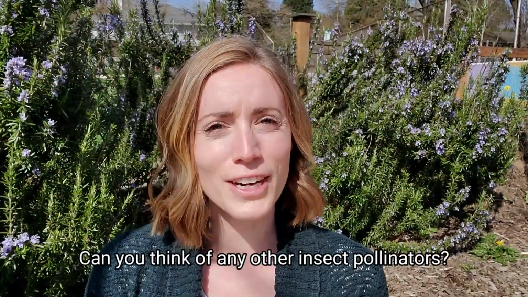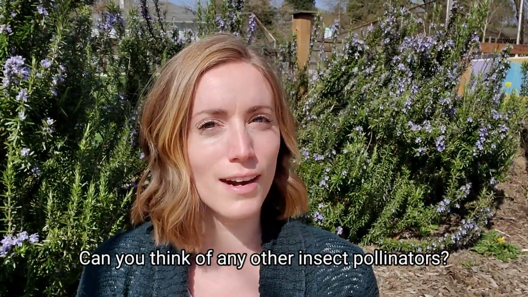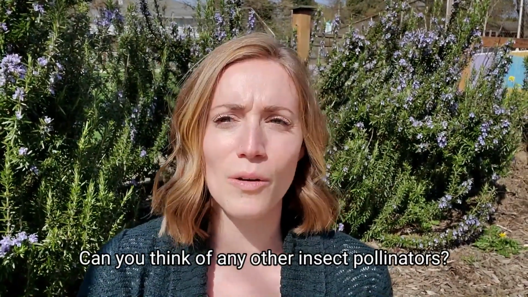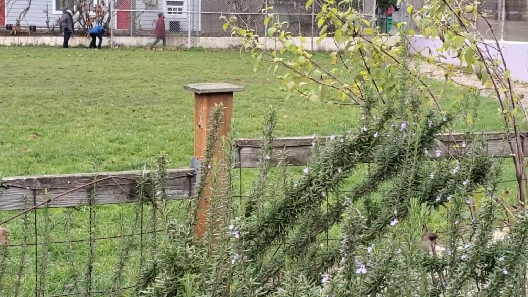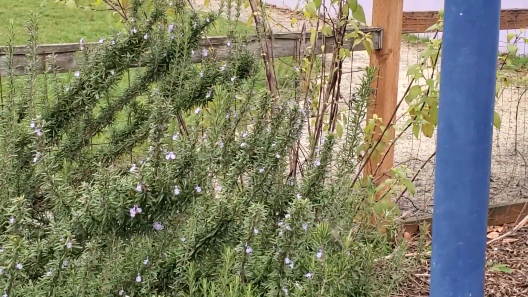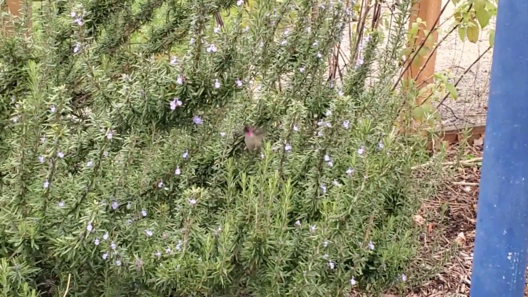Can you think of any other insects that might be a good pollinator? One might be a butterfly. They help pollinate flowers too. Here at the Grout Garden, we often see hummingbirds visiting these rosemary flowers. Hummingbirds are pollinators, but they're not insects, they're birds.